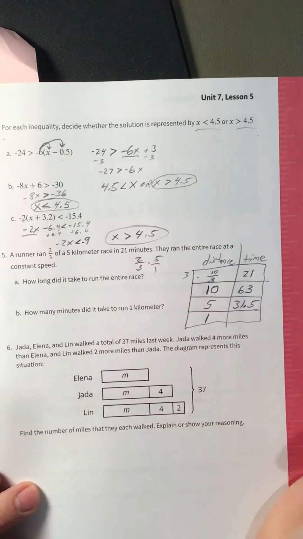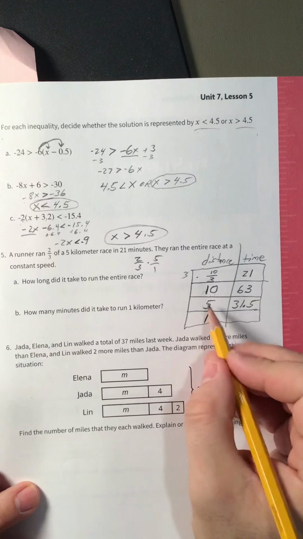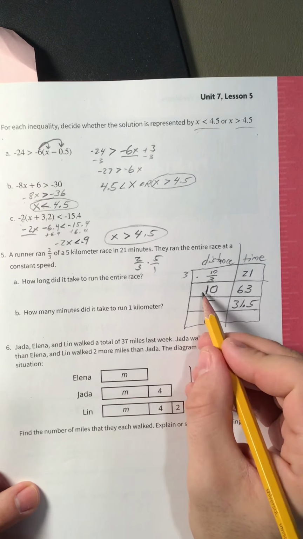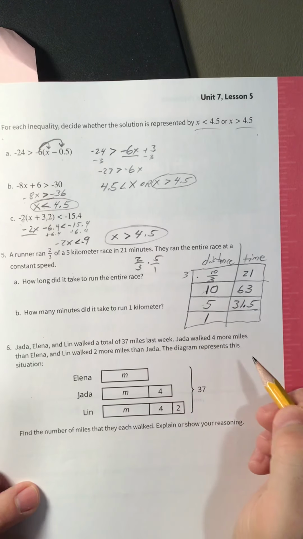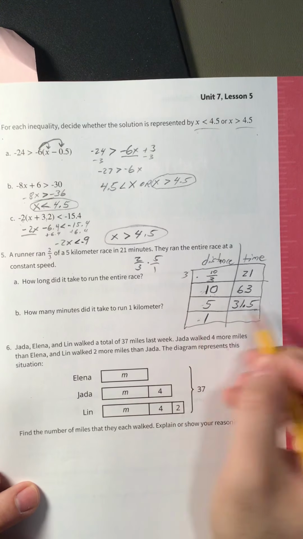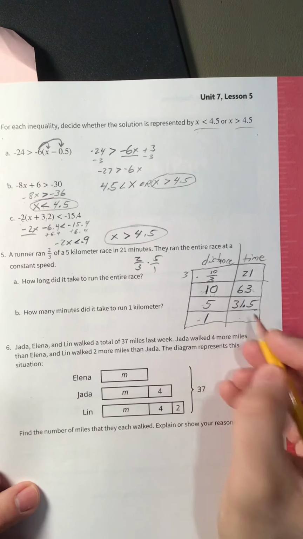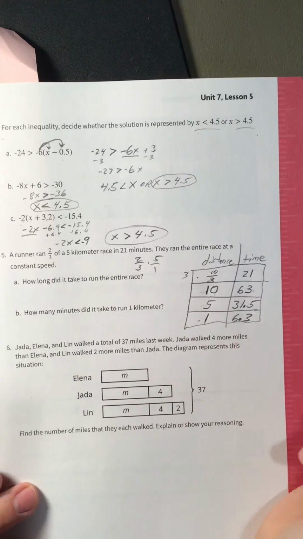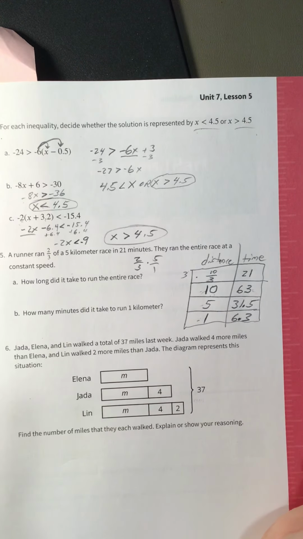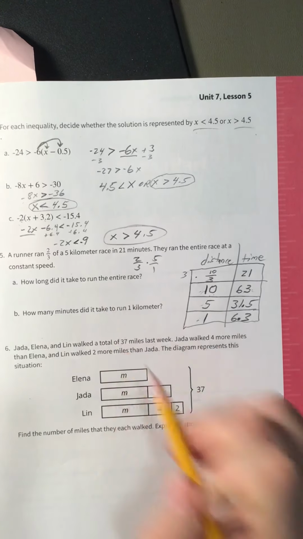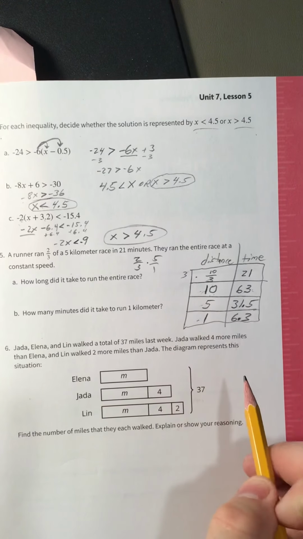Okay, and how about 1 kilometer? Well, I can take 5 divided by 5. I could take 10 divided by 10. Let's do 10 divided by 10. And then 63 divided by 10 should be easy, with 6.3. So let's see how we did. See if we can answer our questions here. Hopefully this is enough information.